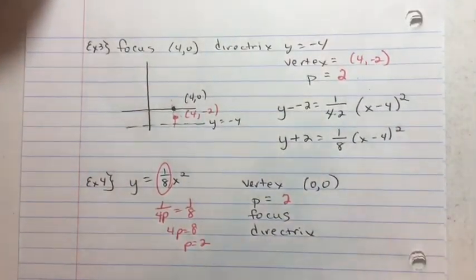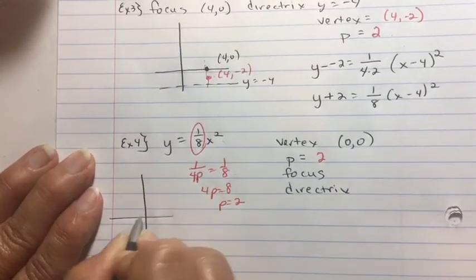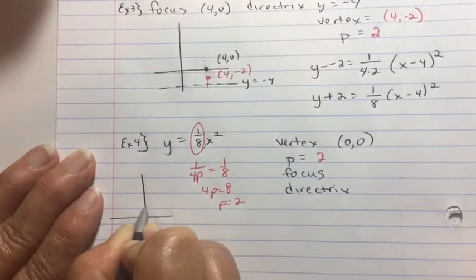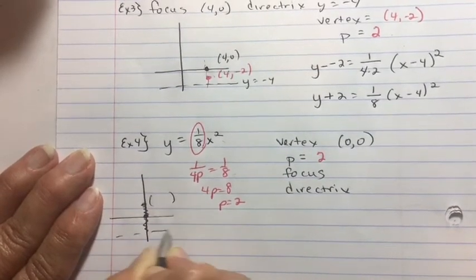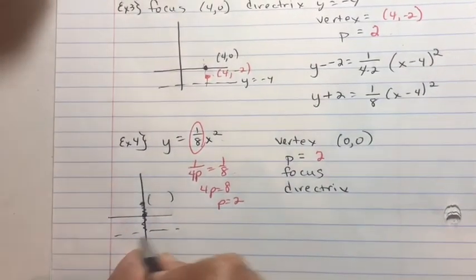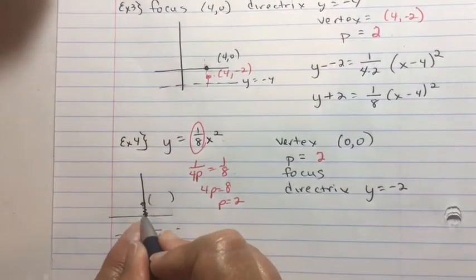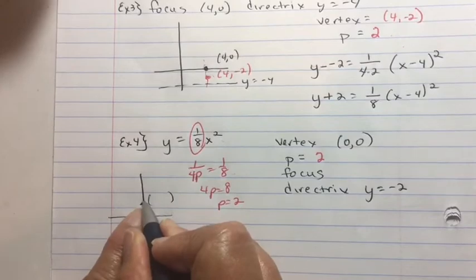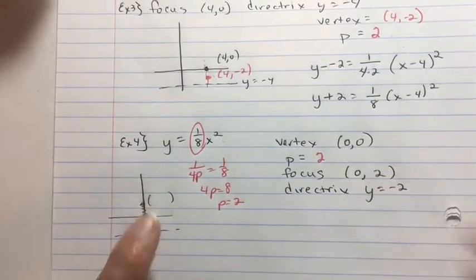Now, let's make some sense of what's going on. Again, I think a little sketch helps. Here's the vertex. 2 above it is the focus. 2 below it is the directrix. So the directrix is y equals -2, while the focus is an x of 0 and a y of +2.